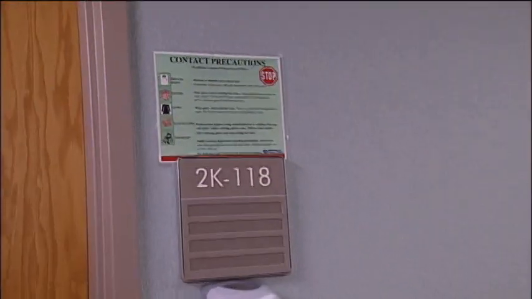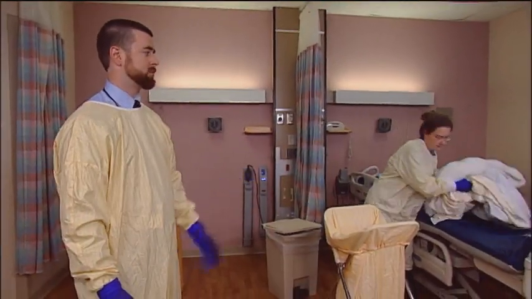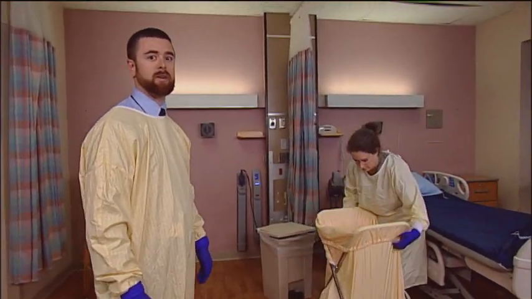Upon entering the room, it is important to check the contact isolation signage to assure you have proper PPE on. Today's demonstration requires gloves and gowns. It is important to remember to keep your cart parked outside of the room. The first thing Tanya will do is collect all soiled linen and dispose of it into the hamper.